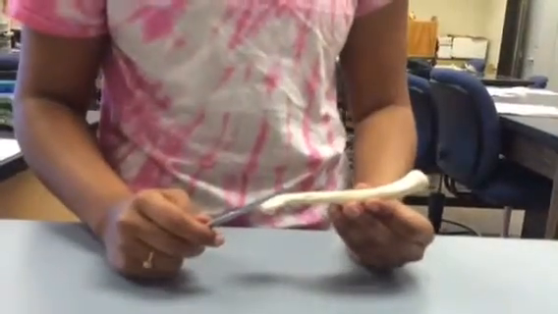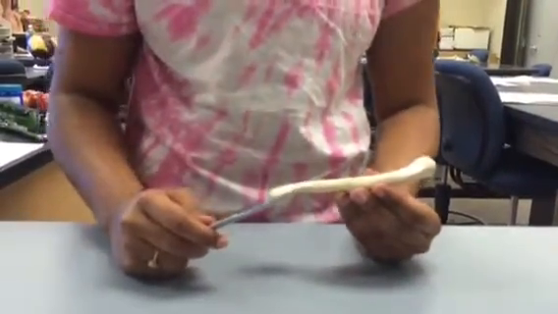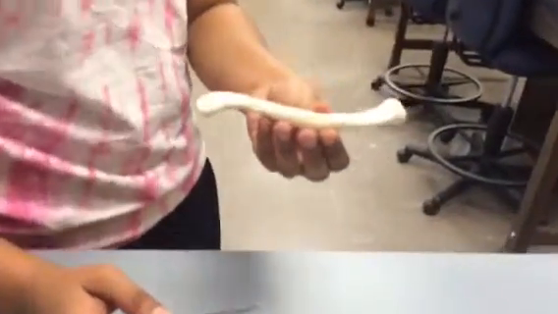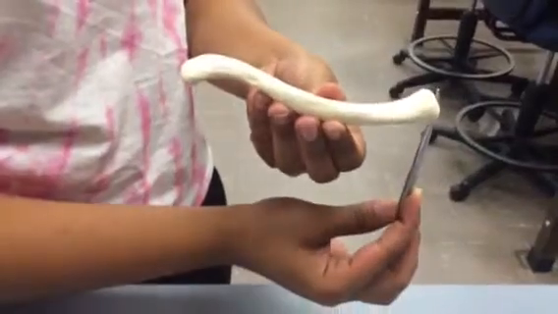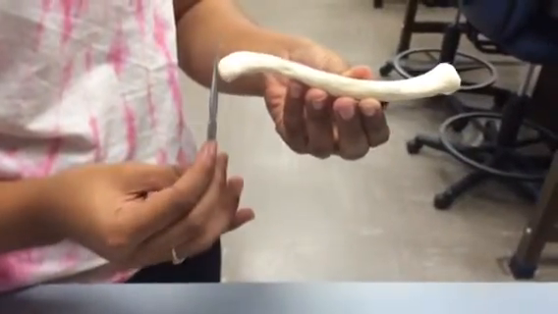My name is Kyley Clark, and I'm going to be doing the upper and lower extremities of the appendicular bones. I'm going to start with the upper extremity. This is a right clavicle. This is the sternal end, and it's medially located. And this is the acromial end, and it's laterally located.